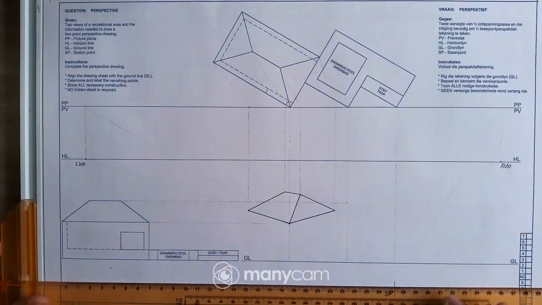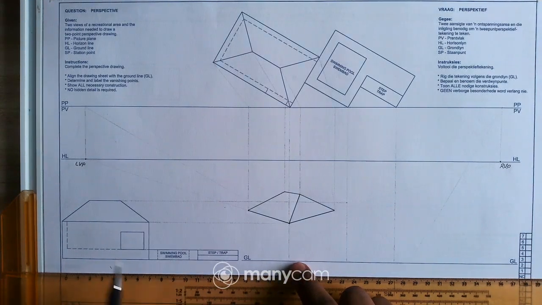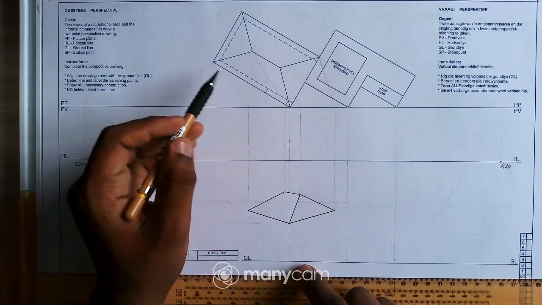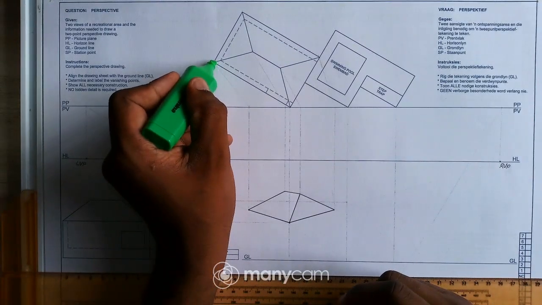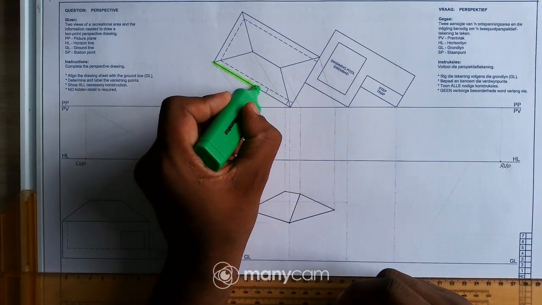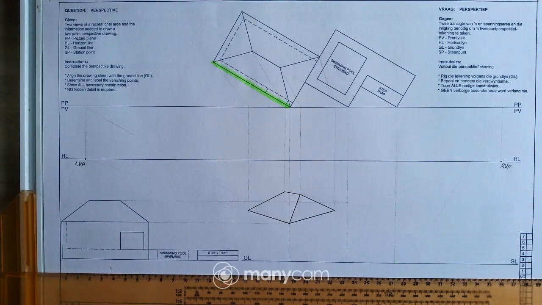Okay, so now what I can do is I can just draw this wall, this side. That wall, where is it from the top view? The wall is right there. The wall is right there on that line. So that wall is this one.